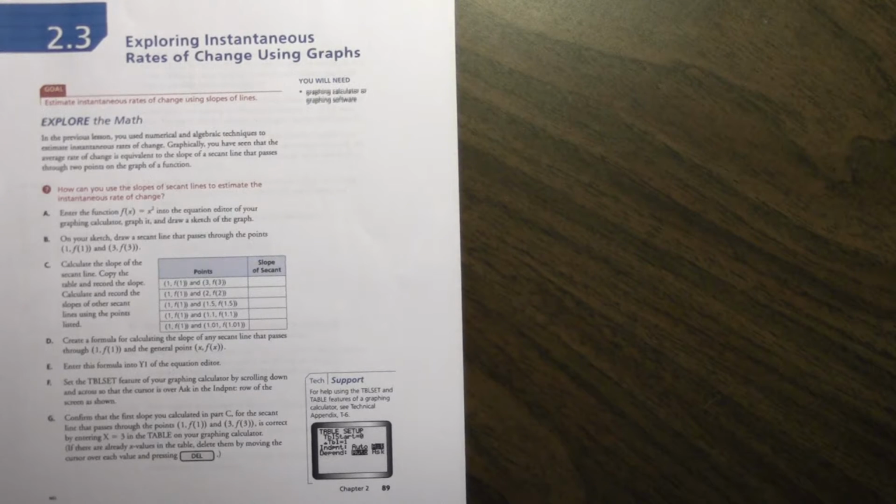Graphically, you have seen that the average rate of change is equivalent to the slope of the secant line that passes through the 2 points on the graph of a function. How can you use the slopes of a secant line to estimate the instantaneous rates of change? Who could answer this already, just based on yesterday's lesson? I hope most of you should know this. Nobody? Please? Yeah, Alex, thank you.